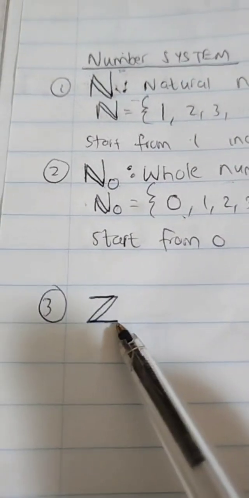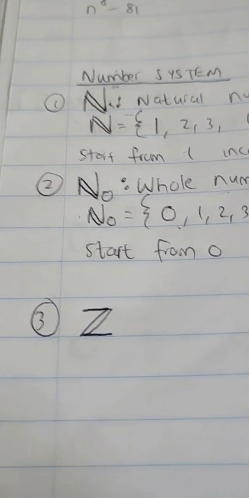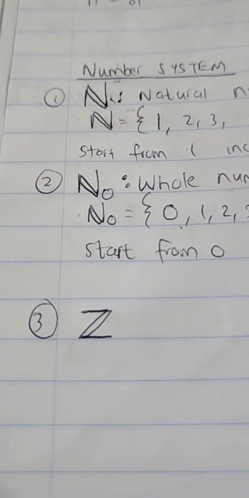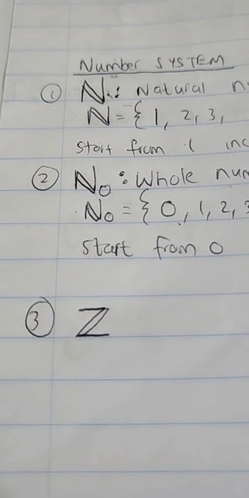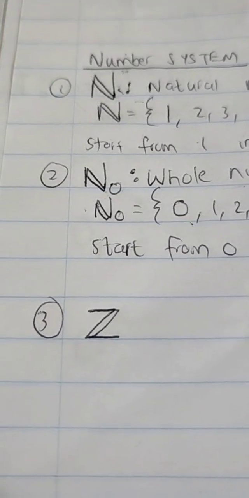3. We have this symbol. What do we call this symbol? What does it stand for? What type of numbers have this symbol? Very important. We must know the symbol and we must know what is the number. So the Z symbol is for which numbers? Okay, Letokuhle is saying integers.